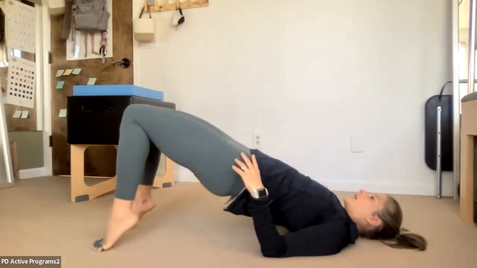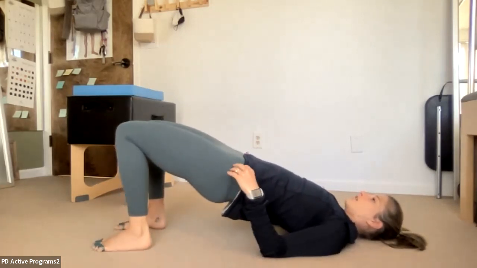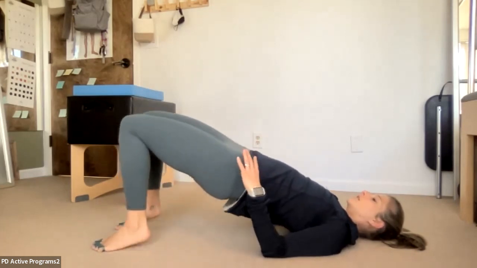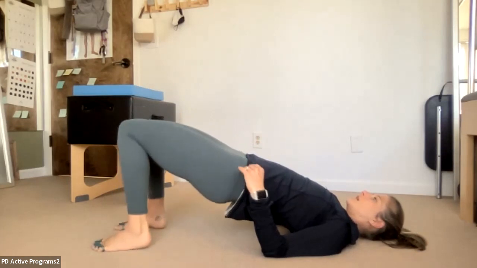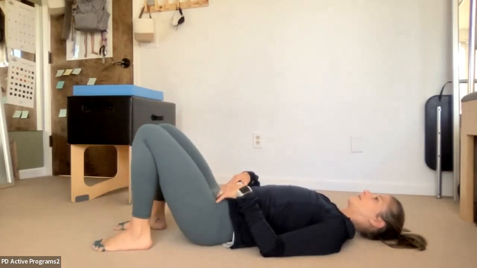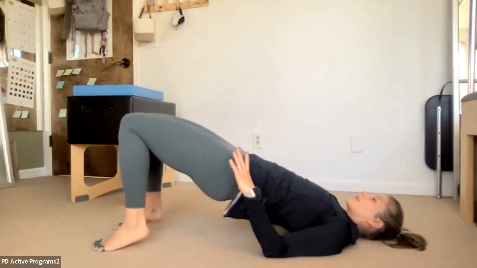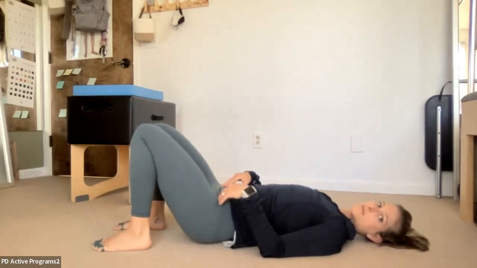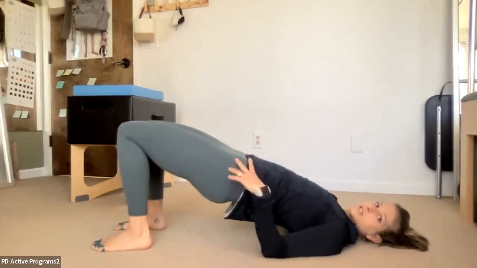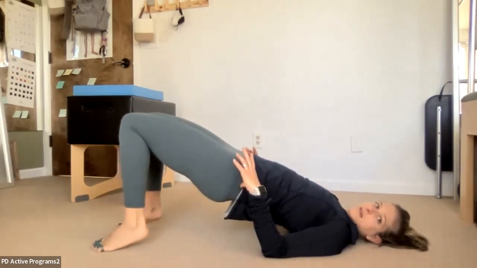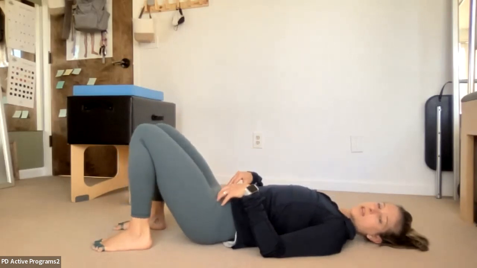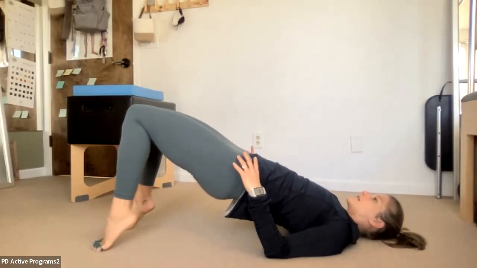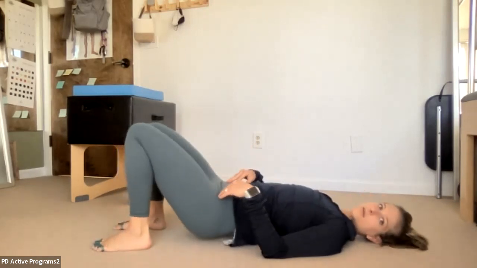Bridge, calf raise, lower the heels, lower the hips. You got 3 more here. Bridge, calf raise, lower the heels, lower the hips. One more time. Bridge, calf raise, lower the heels, lower the hips.